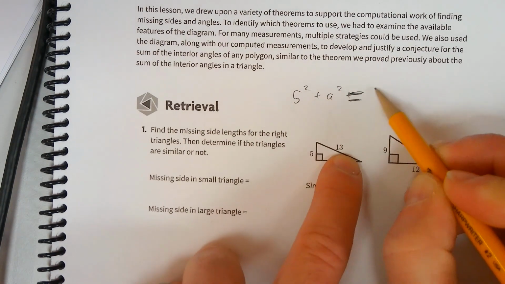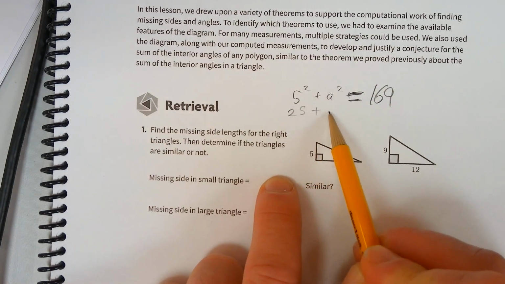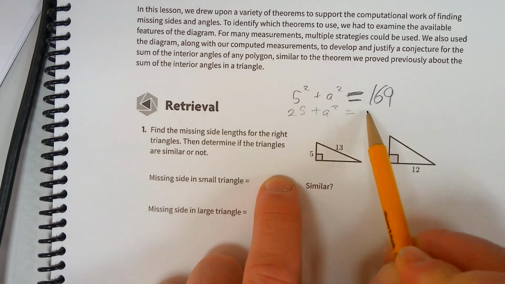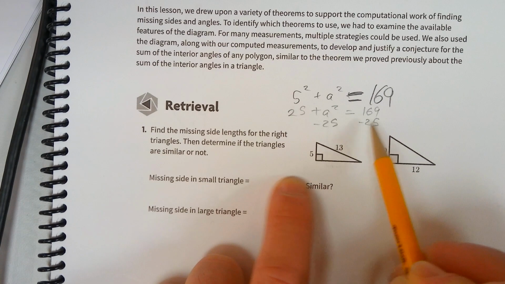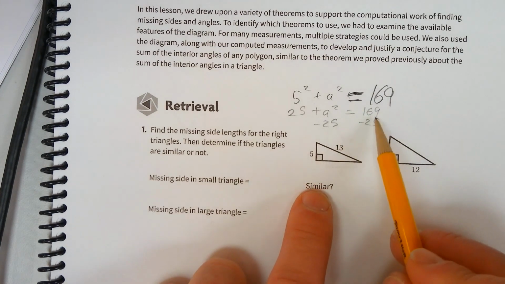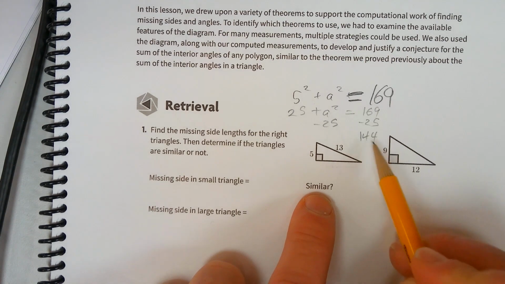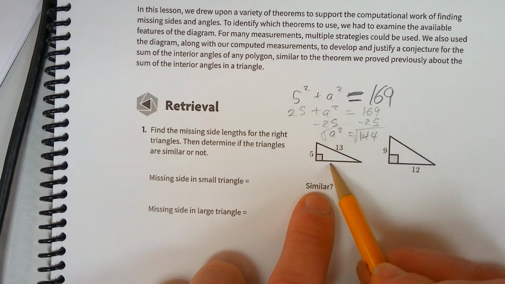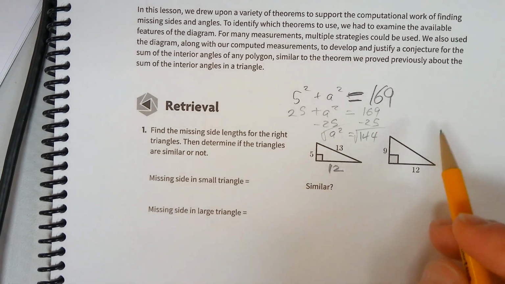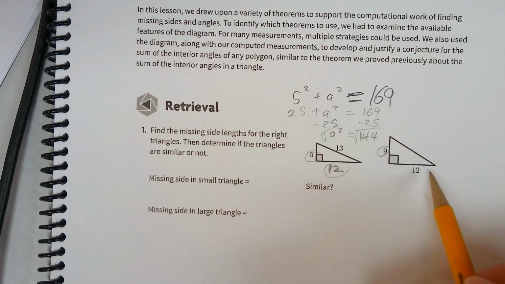equals 13 squared, which I happen to know is 169. Some algebra. Oh, yeah. 144. That's a square number. Square root of 144 is 12. Oh, they can make this tricky on us. Well, then right away, we know that this is not proportional because 5 does not scale to 9 the way 12 scales to itself.